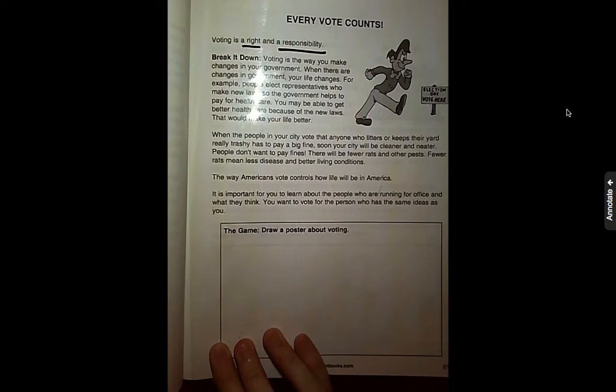When the people in your city vote that anyone who litters or keeps their yard really trashy has to pay a big fine, soon your city will be cleaner and neater. People don't want to pay fines. There will be fewer rats and other pests. Fewer rats means less disease and better living conditions.